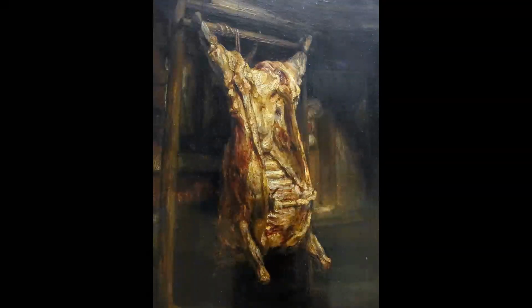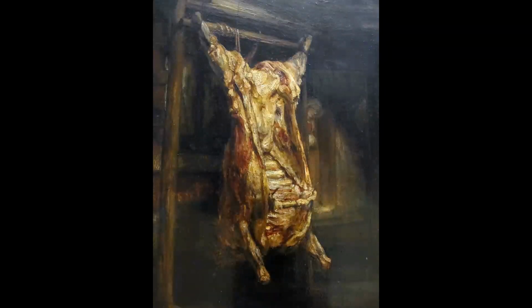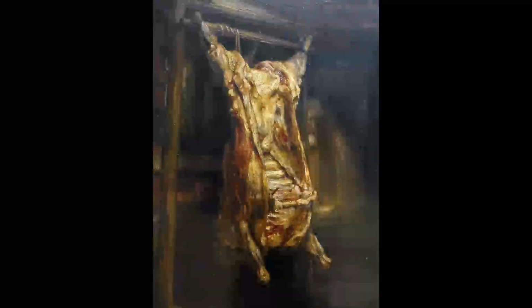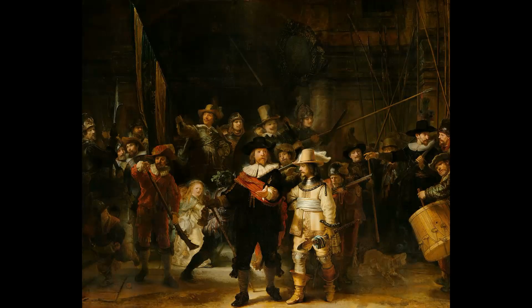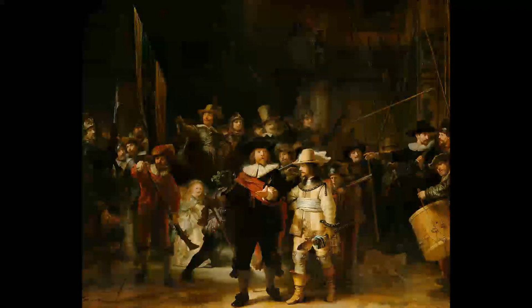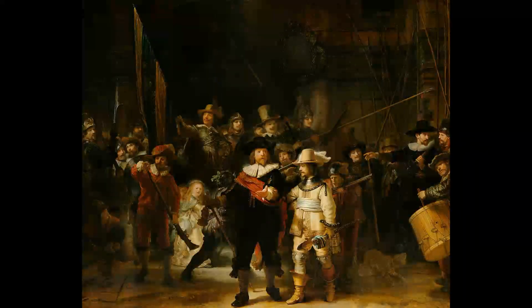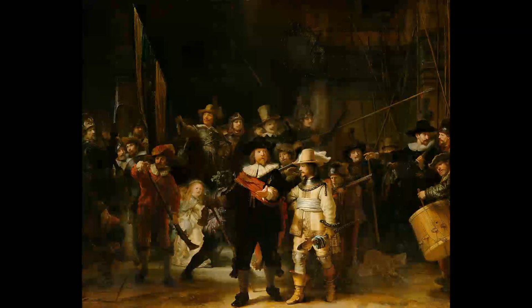He often placed a single light source, usually imagined as coming from above or to the side, illuminating the subject's face and leaving the background in relative darkness. This contrast allowed him to focus the viewer's attention on specific elements of the composition while creating an ethereal, almost spiritual quality in his figures.